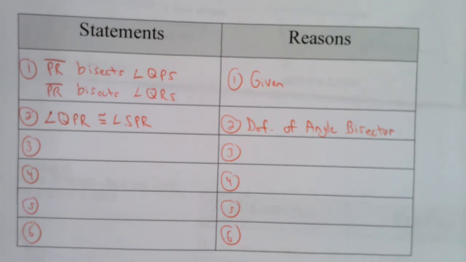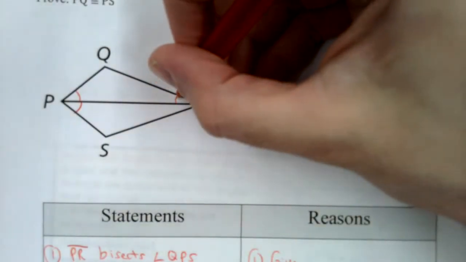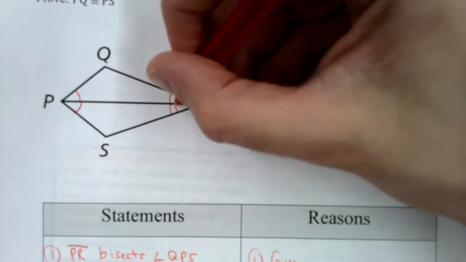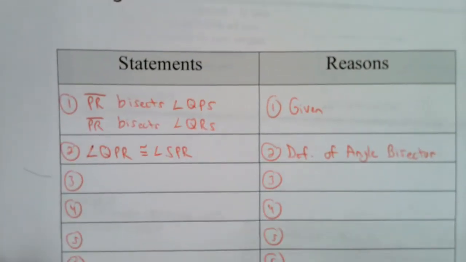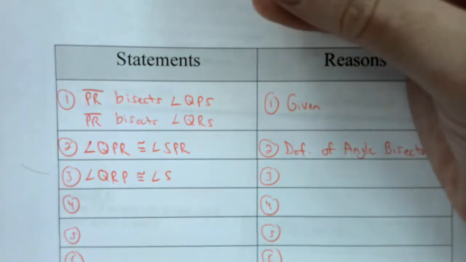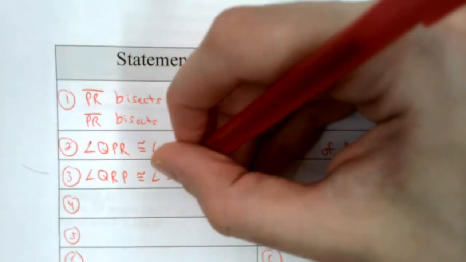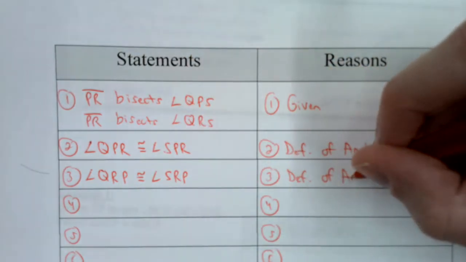And then angle QRS is also bisected. So this angle with 2 arcs is congruent to this other angle with 2 arcs. So I'm going to say angle QRP is congruent to angle SRP. Again, you can combine steps 2 and 3 if you want because it's the same reason, but I just separated them. Definition of angle bisector.